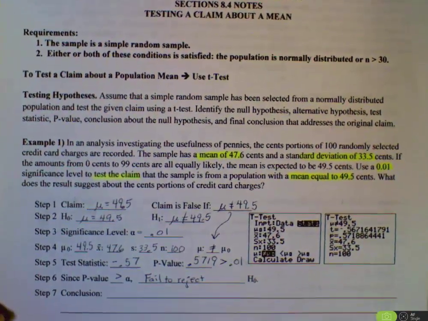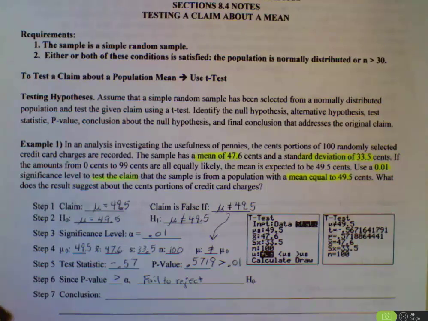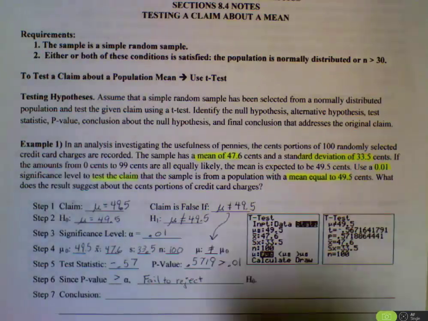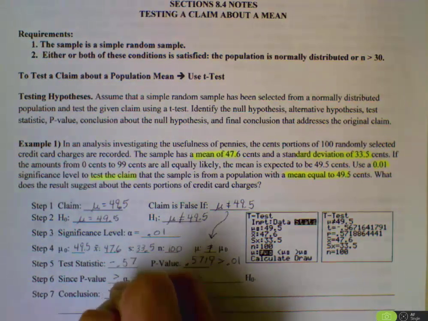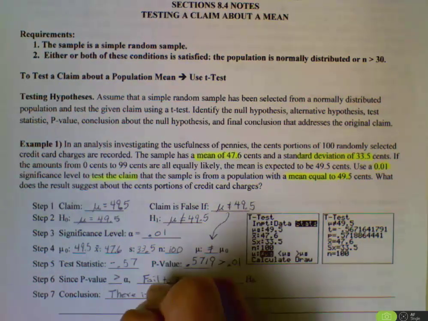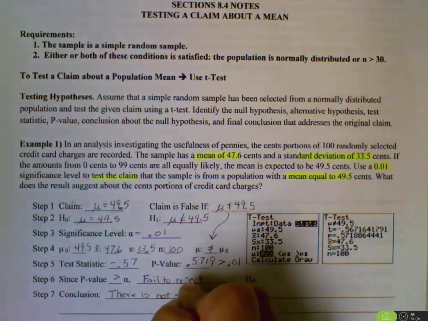And remember, fail to reject always means there's insufficient evidence of something. I just need to determine whether to say there's insufficient evidence to support the claim or there's insufficient evidence to reject the claim. I'm going to go ahead and put down there is not sufficient evidence.